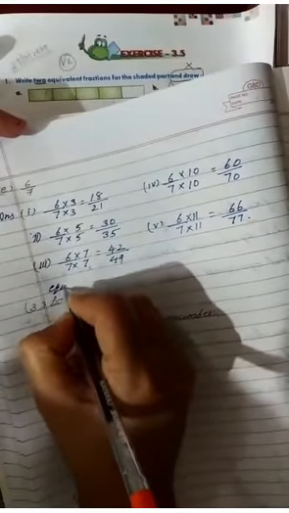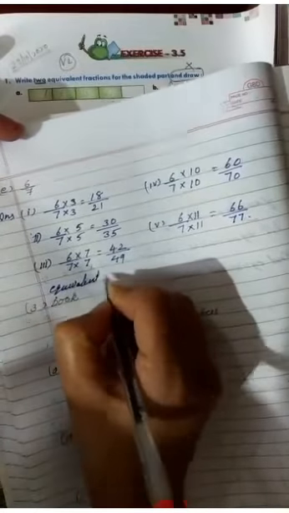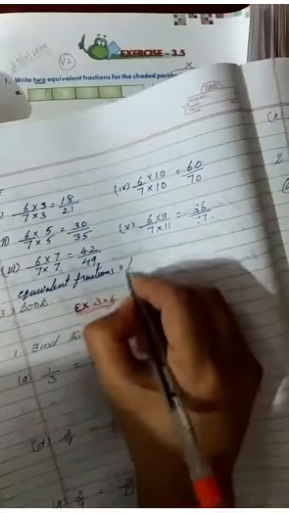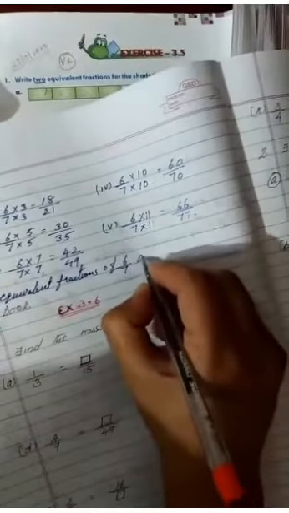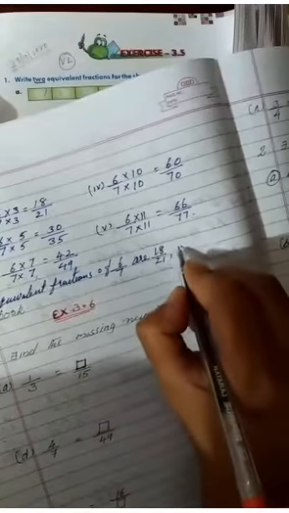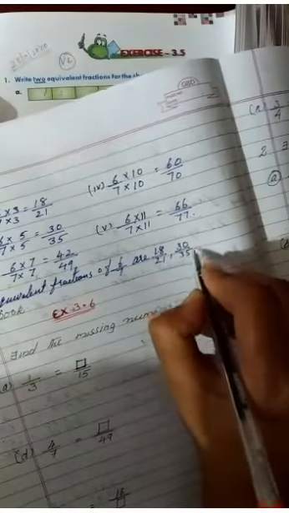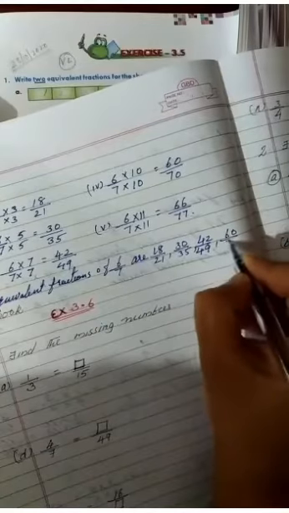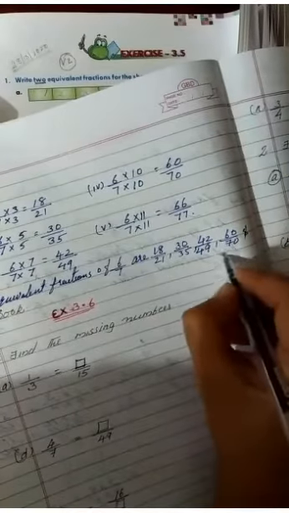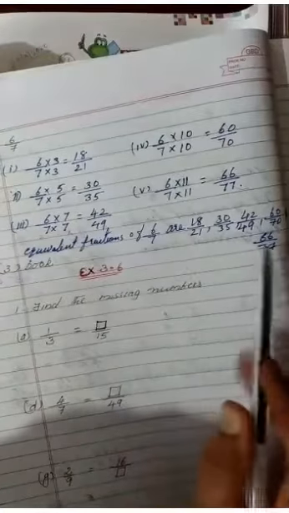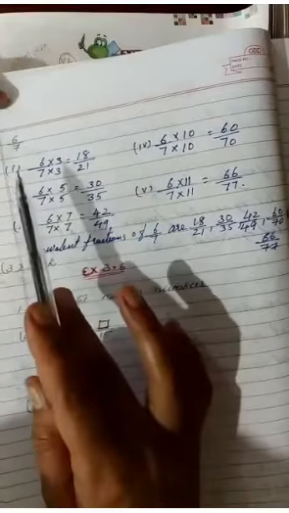The equivalent fractions of 6 upon 7 are 18 upon 21, 30 upon 35, 42 upon 49, 60 upon 70 and 66 upon 77.